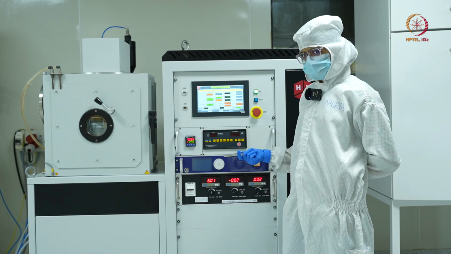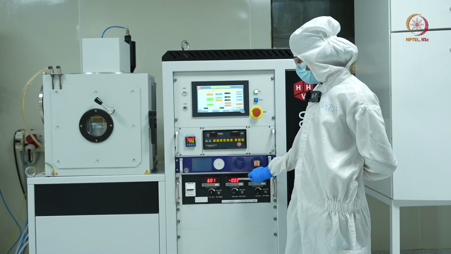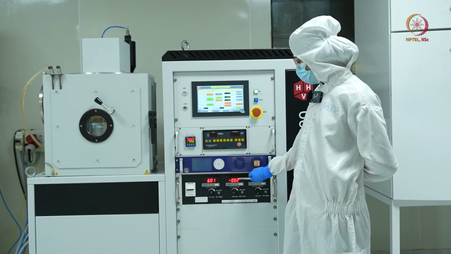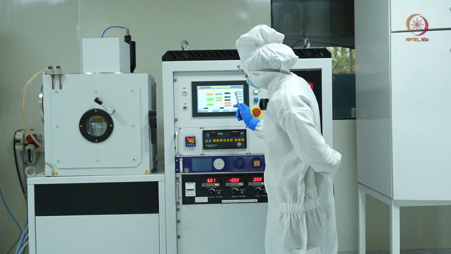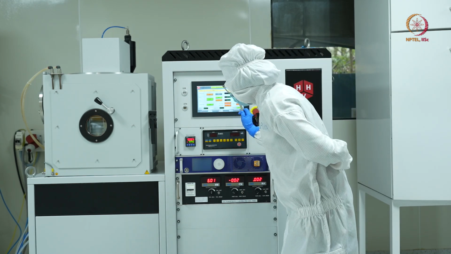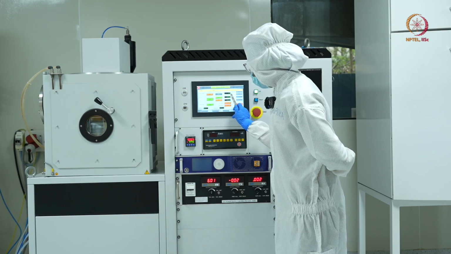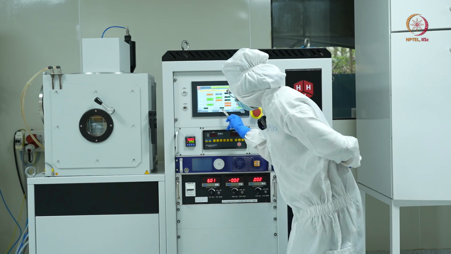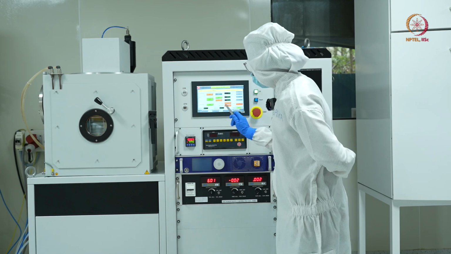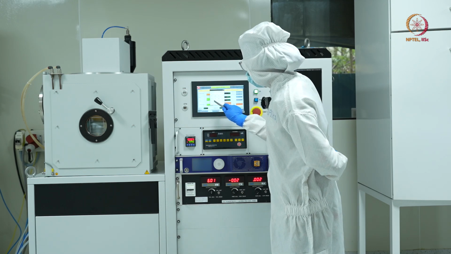Once the plasma strikes, this power will change and you will see some value here. That means the plasma has struck. Now the argon flow is 8, and the sputtering pressure is 3.7 e minus 3 millibar. Now again I'll increase to 10.